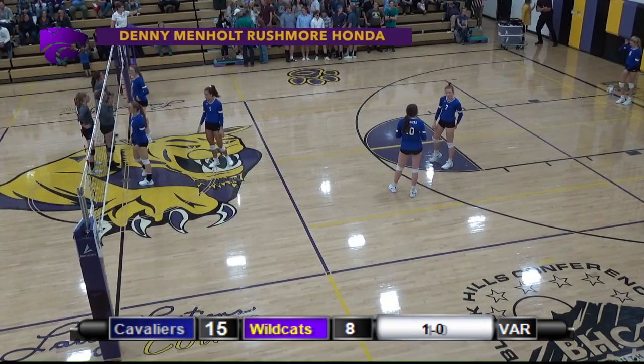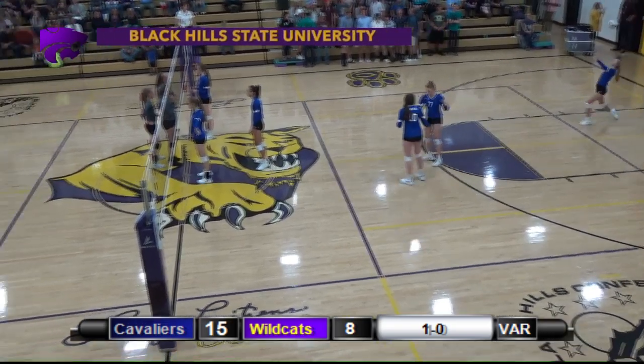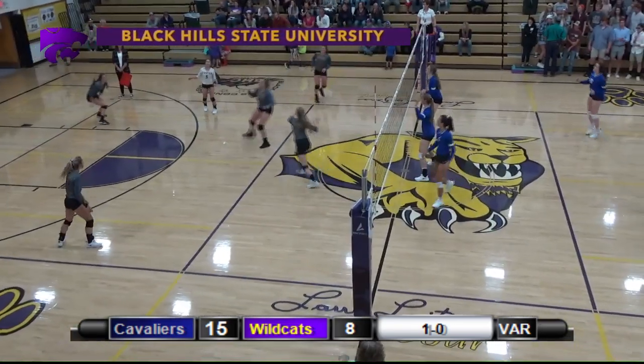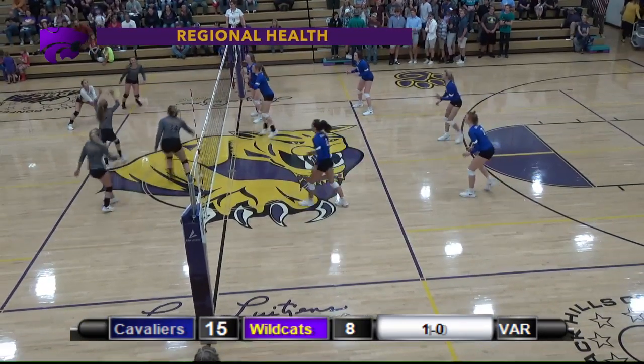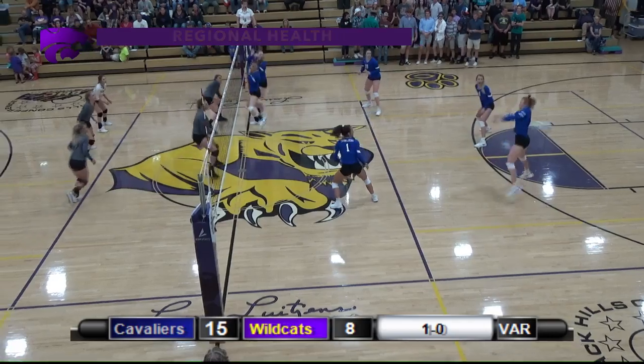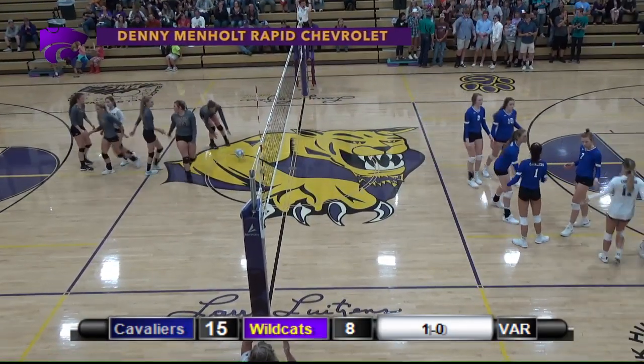15 serving 8. Ross with the service for the Cavaliers. Moore puts it up. Meyer's going to set to Galke. And there's a nice save. And off of Timmer, we'll give Galke the kill on that one.